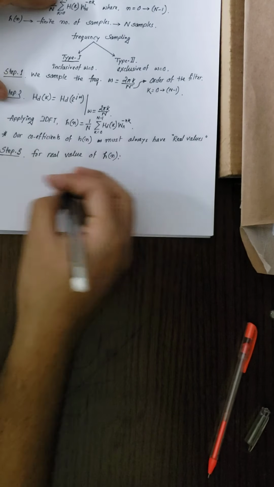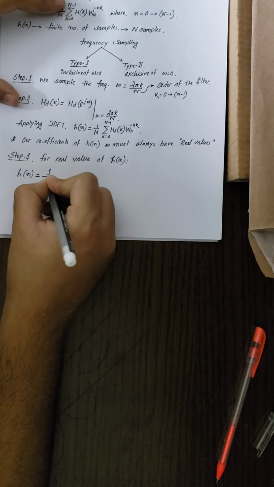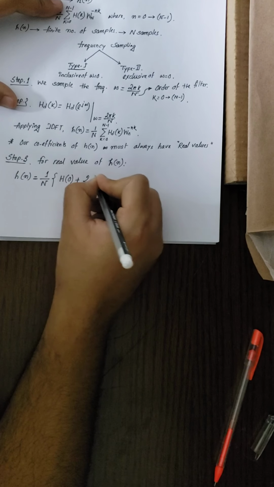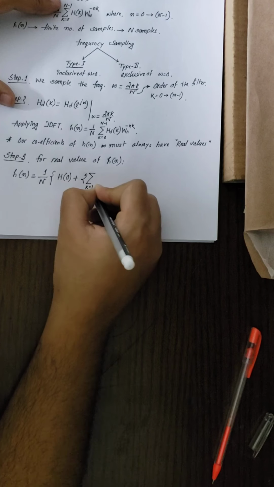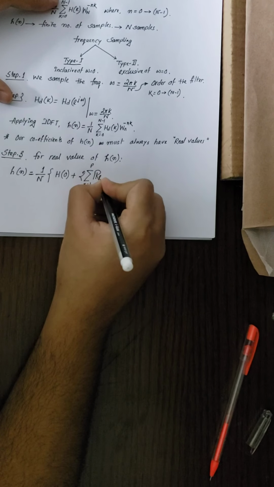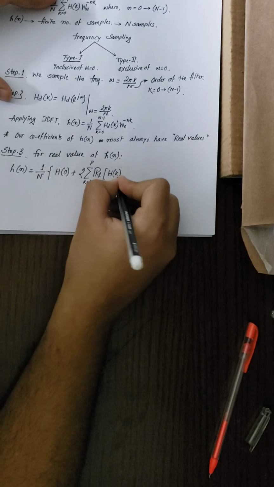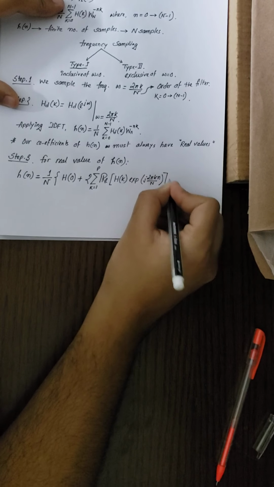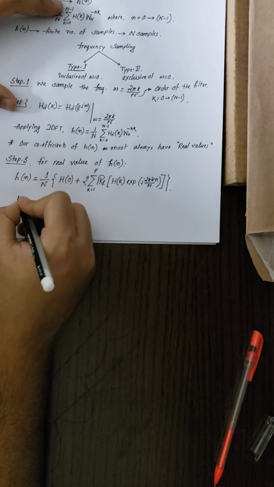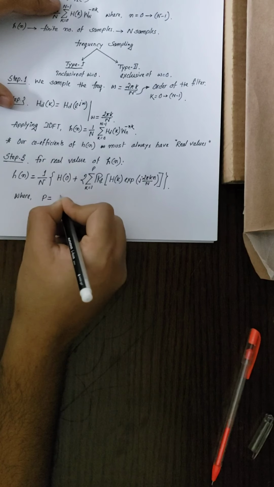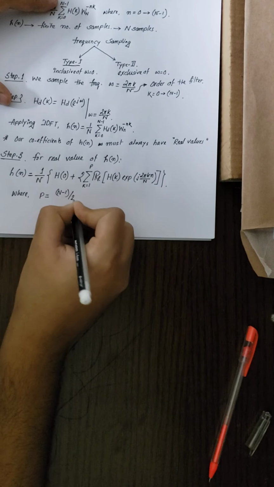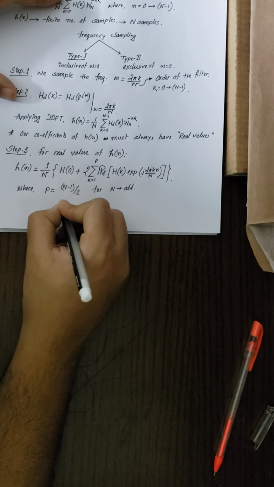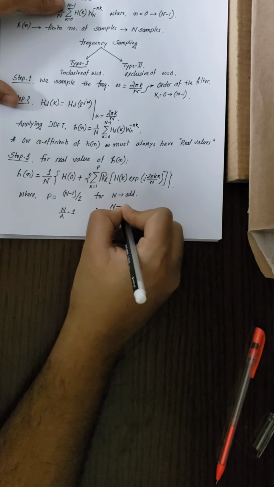So h of n, in order to get real value, the IDFT will be 1 over N, h of 0 plus 2 times summation k goes from 1 to P, the real part of h of k e to the power j 2 pi kn over capital N, and where P is equal to N minus 1 by 2 for N when it is odd valued, and N by 2 minus 1 for N being even valued.